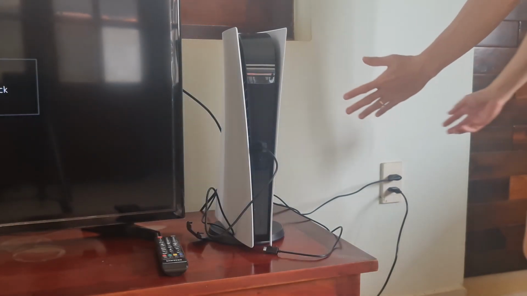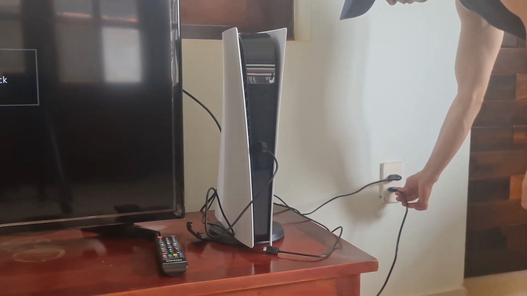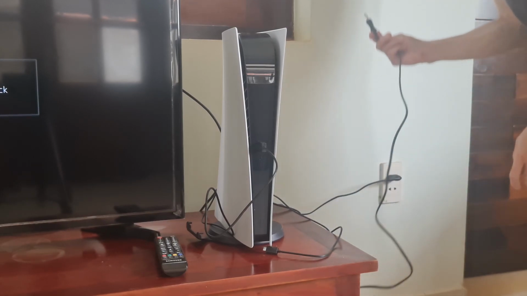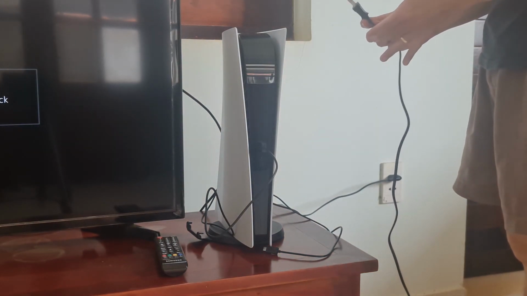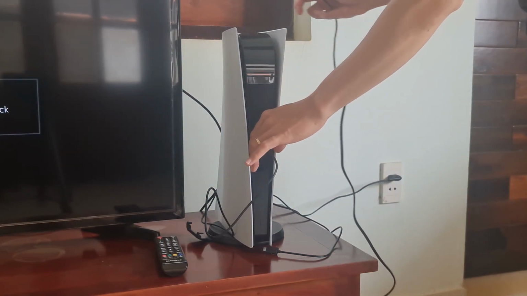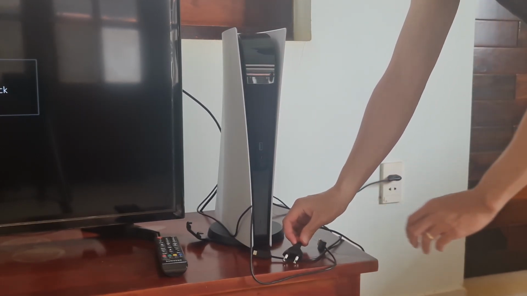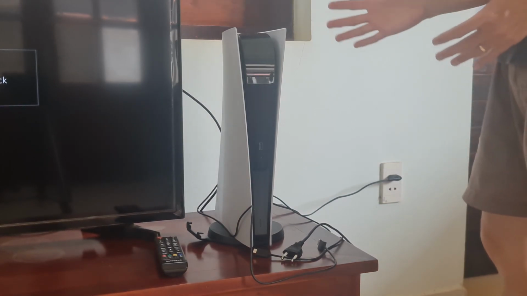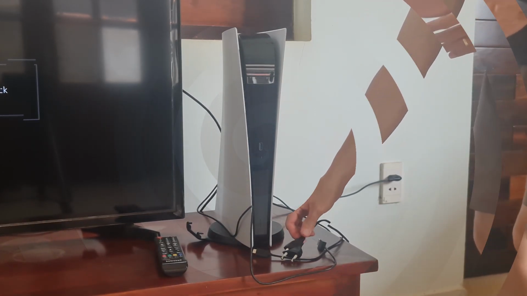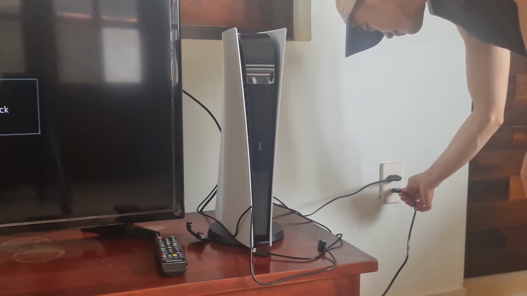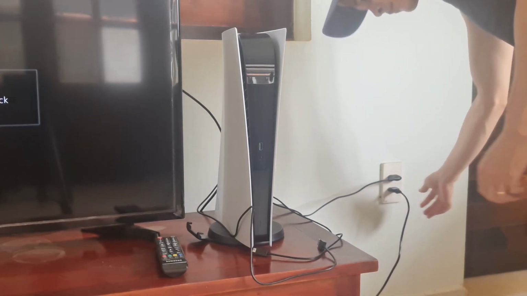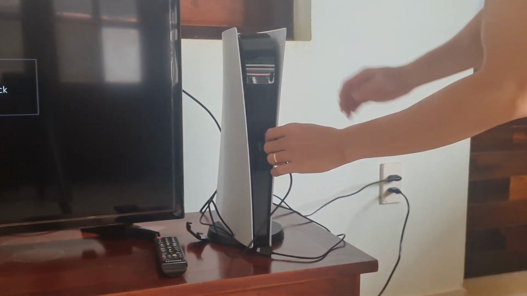Unplug the PS5 from the wall power outlet. Disconnect any peripheral attached to the PS5, including the DualSense controller. Leave your PS5 in this state for 5 minutes or so. Plug the PS5 power cable back into the wall outlet. Only connect the DualSense controller to your PS5.